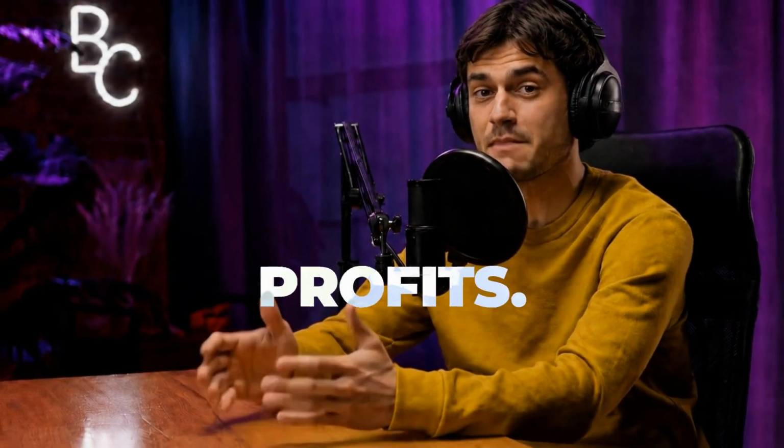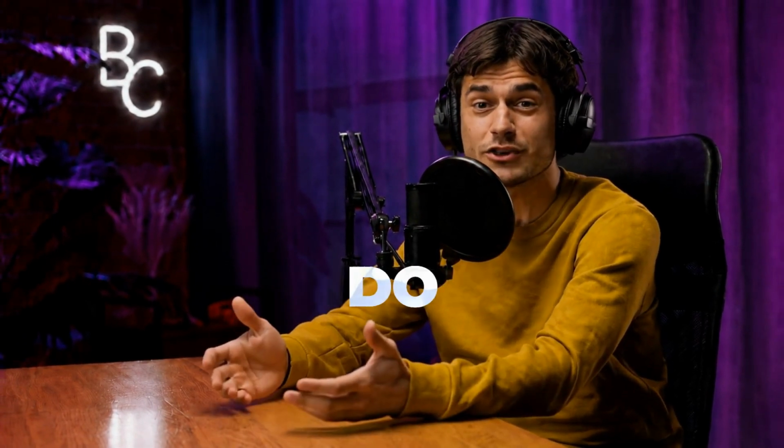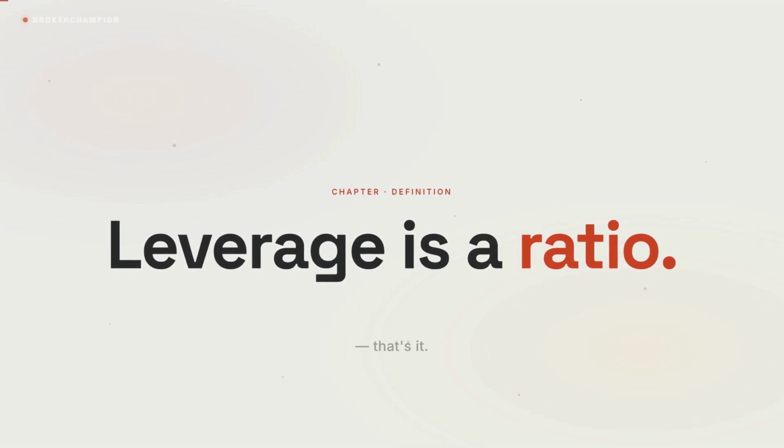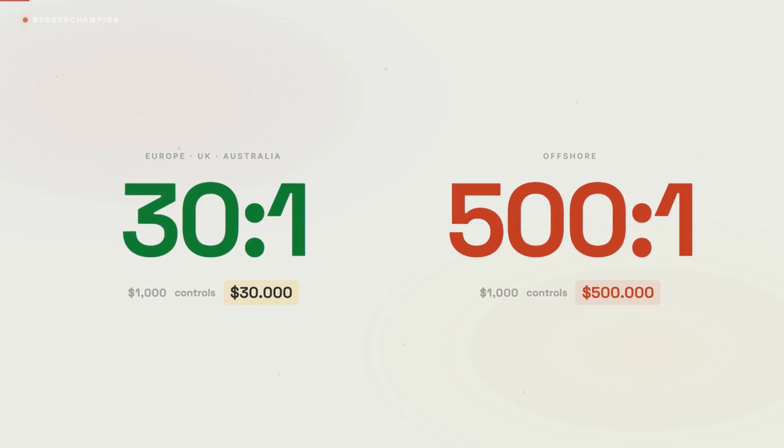Leverage doesn't multiply profits, it multiplies risk. So what ratio do you actually need? Here's the answer. Leverage is a ratio. That's it. It tells you how much position size your broker will let you control for every dollar of margin you post. At 30 to 1, the cap in Europe, the UK, and Australia, $1,000 of your money controls $30,000 of currency. At 500 to 1 offshore, that same $1,000 controls $500,000. Same deposit, wildly different exposure.